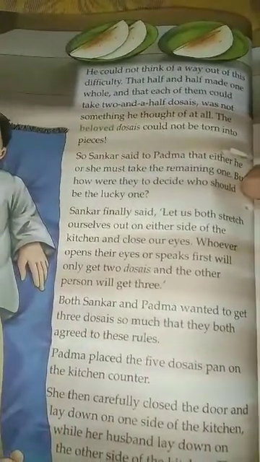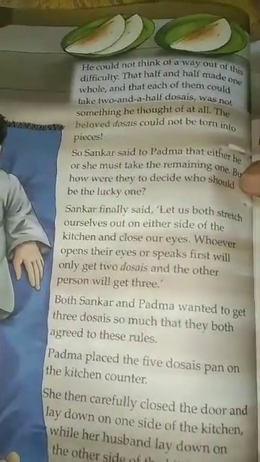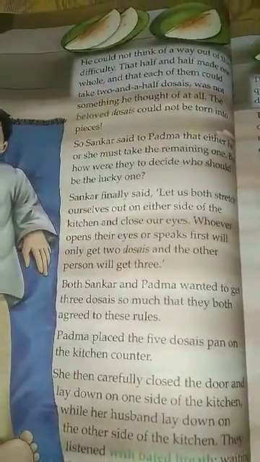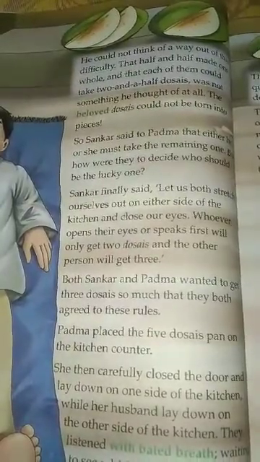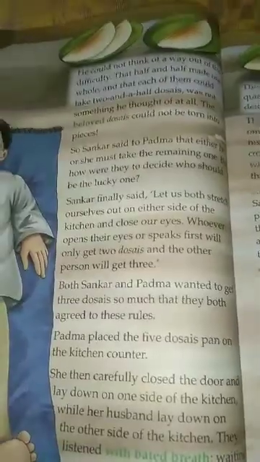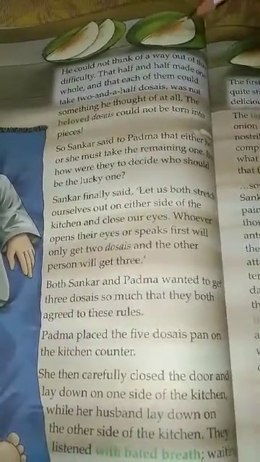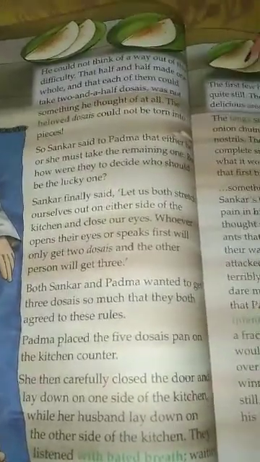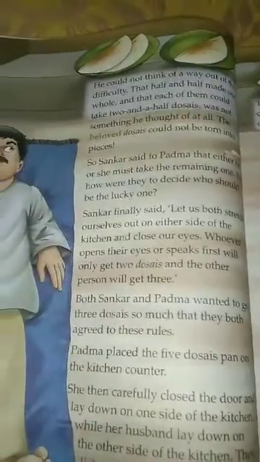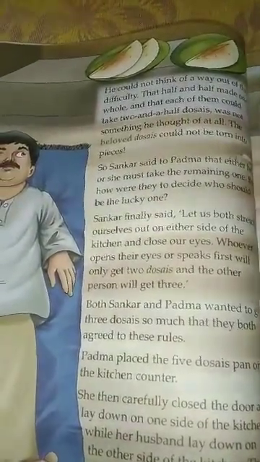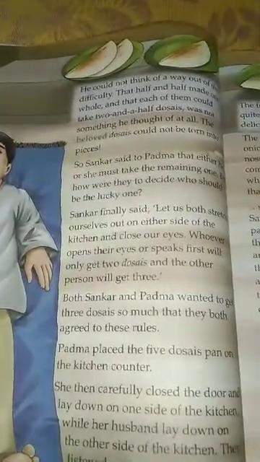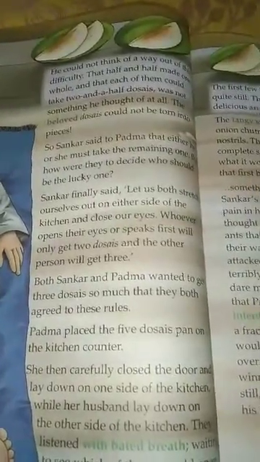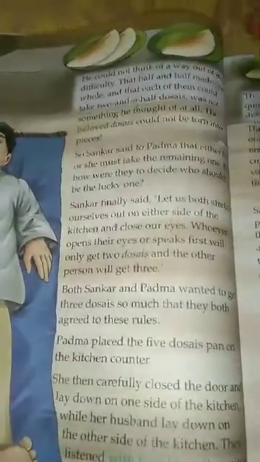That half and half made one whole, and that each of them could take 2.5 dosas was not something he thought of at all. There was only one dosa, so if he divided it into equal halves, they could each have half. So each of them could have 2.5 dosas, but he did not think at all that if he tore the dosa into two pieces, each of them could have an equal portion.